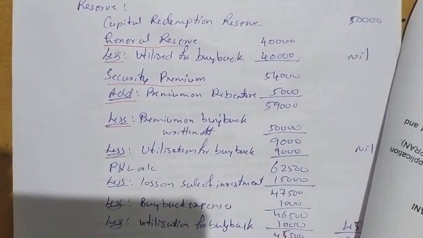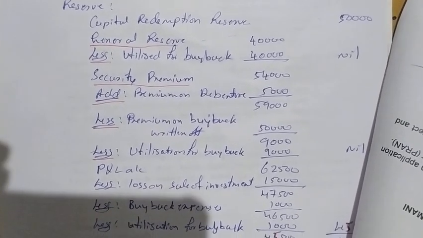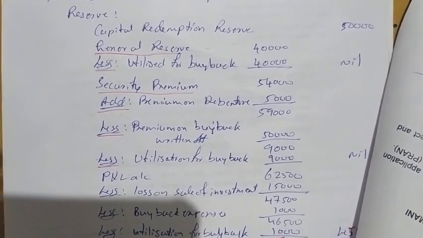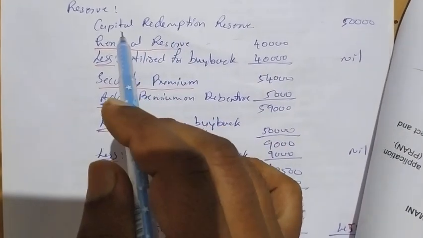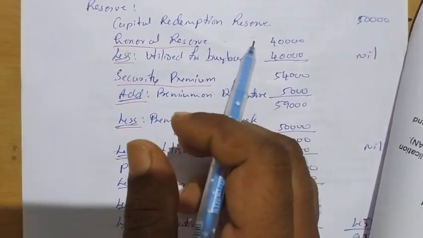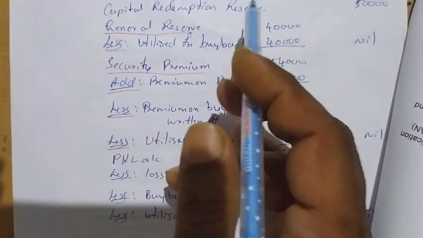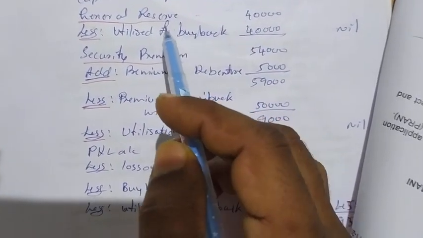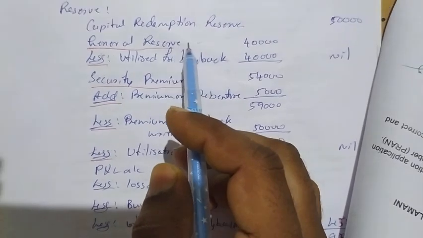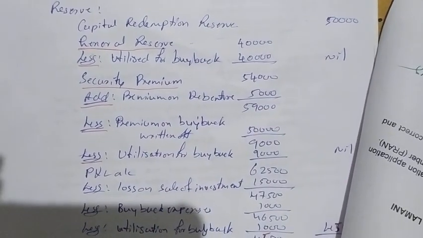When such securities are issued, the difference amount should be transferred to capital redemption reserve. That means here we don't have enough free reserves to buy back, so in such cases we issue new securities.